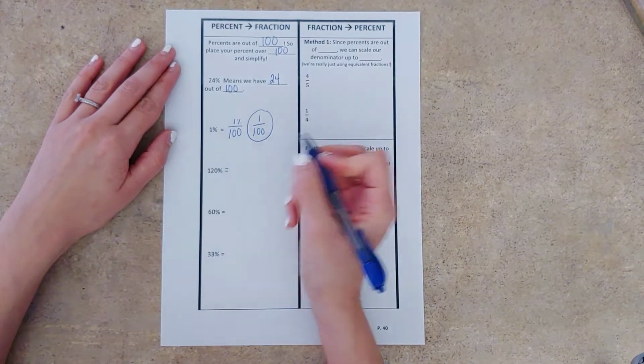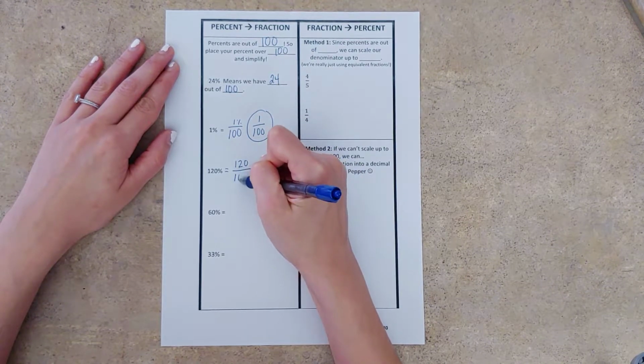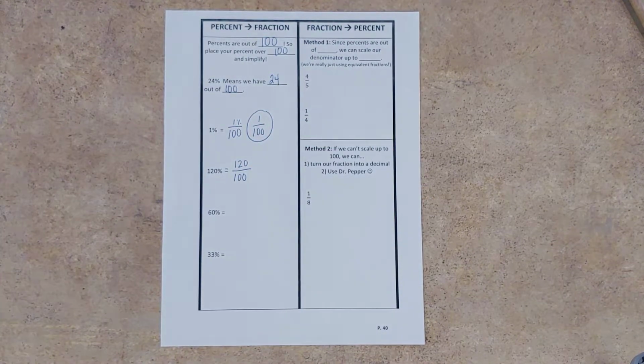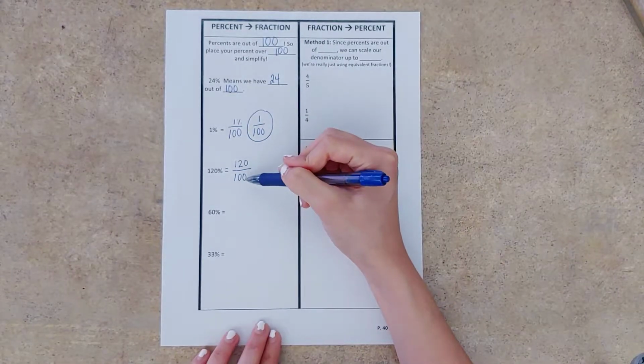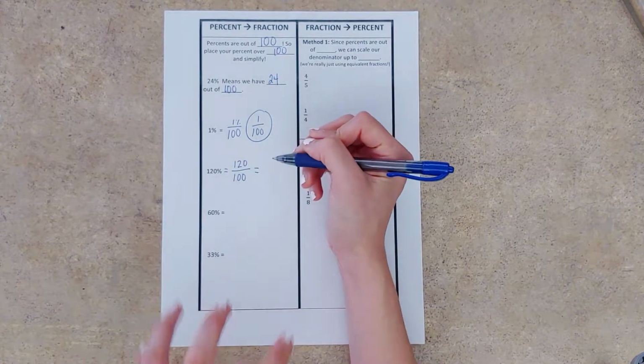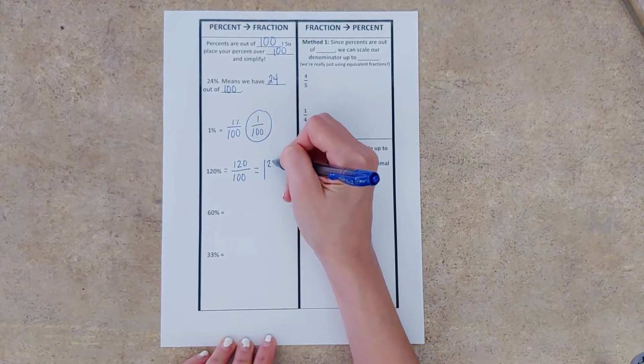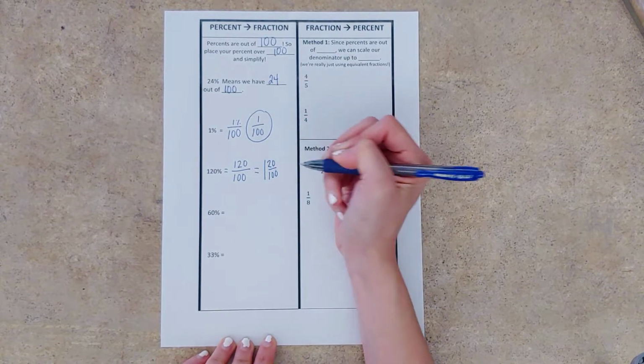120%, same thing. 120 out of 100. Now this one is a little different because I have an improper fraction, but we treat it just the same. I see that my denominator is 100, so I can pull 1 whole out of that 120 with 20 left over.